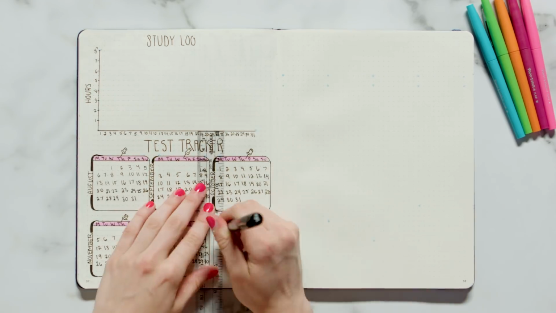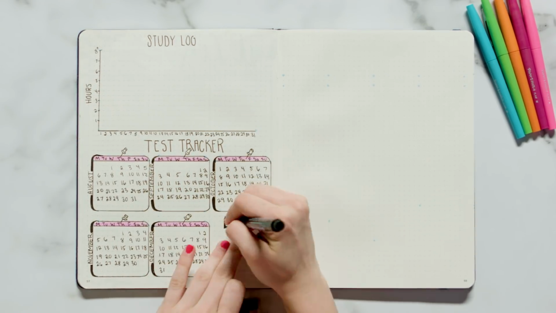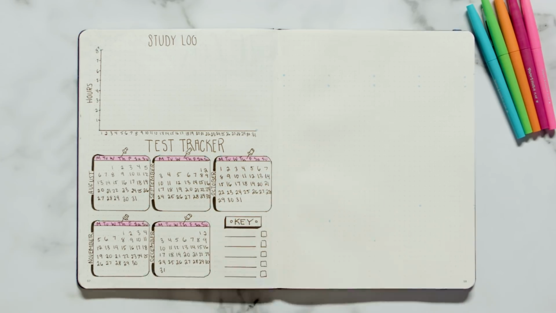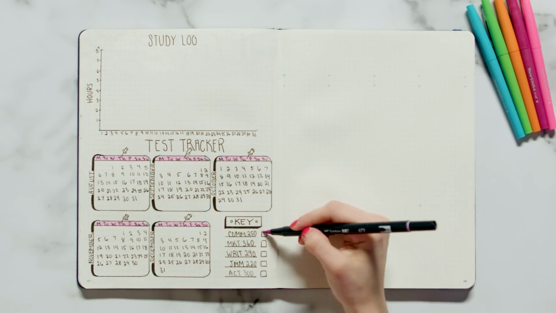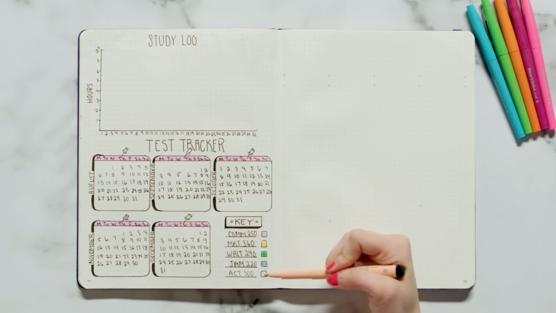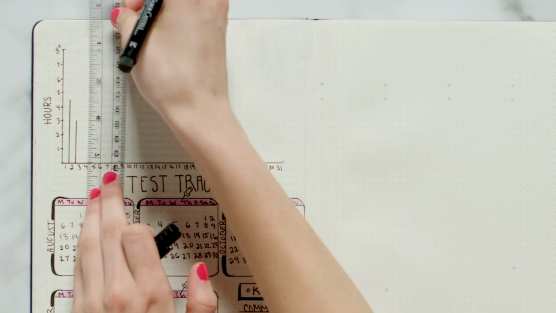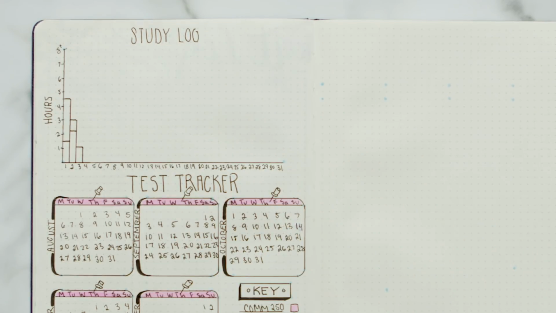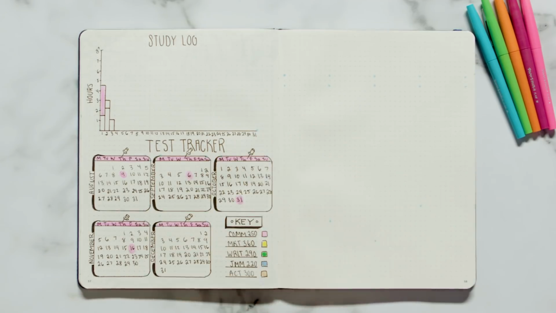To use this spread, create a key in the remaining space on the bottom of the page. Then write the name of your class in a box next to it. Assign a color to that class, and then whenever you have an exam, you color the date in the mini calendar with the color of the class you have the test in. This method is the same for the study log as well.